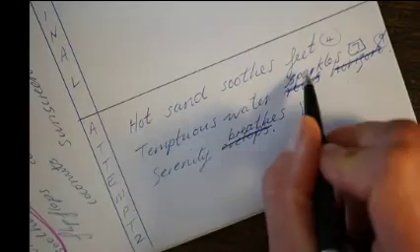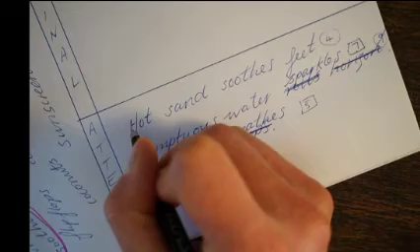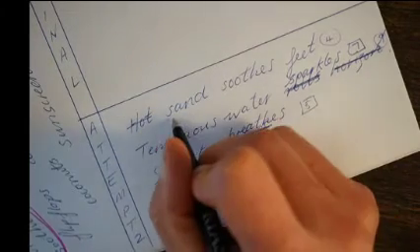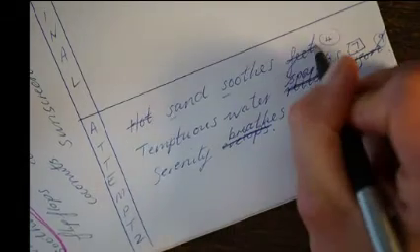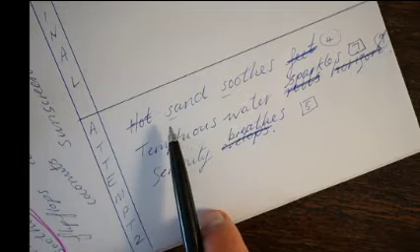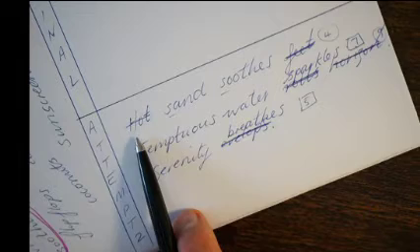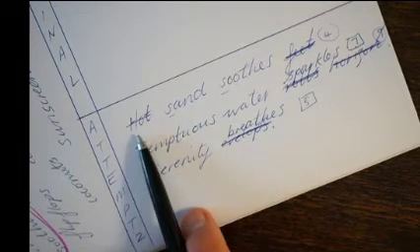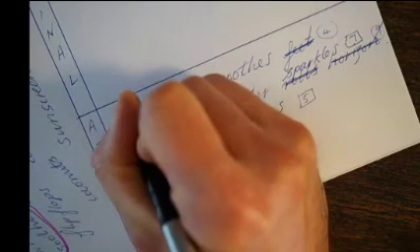Hot sand soothes feet. Hot, that's kind of boring. I like this alliteration here. Sand soothes. And feet. What sort of sand? Is there an adjective that starts with S, so I can further that a little? Oh, just soft.